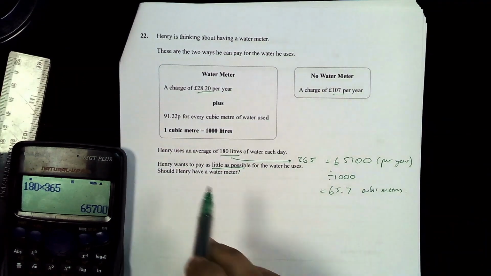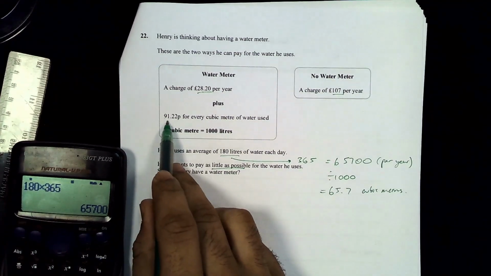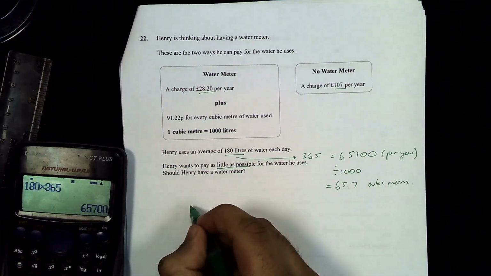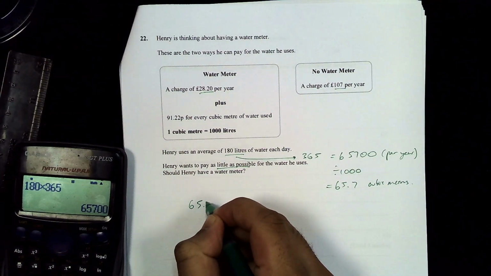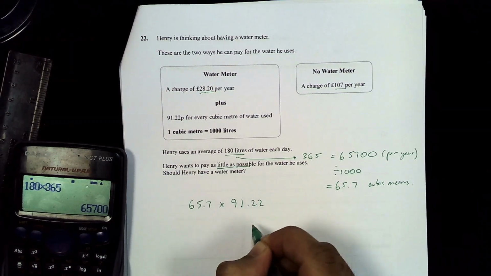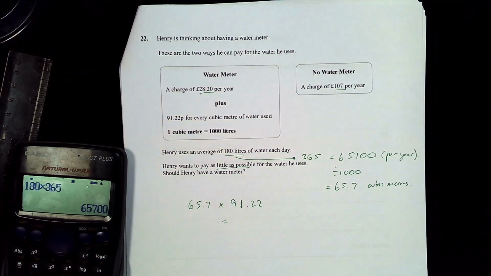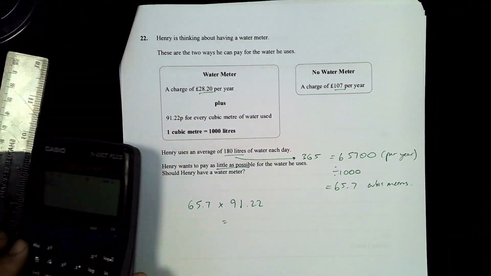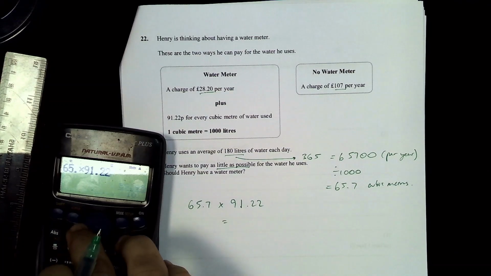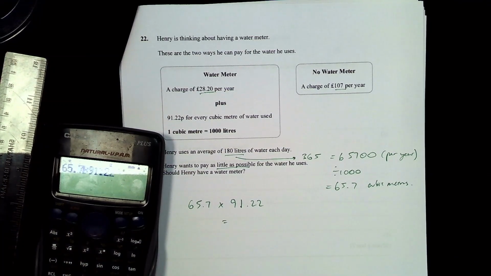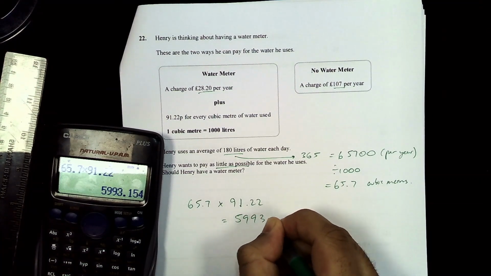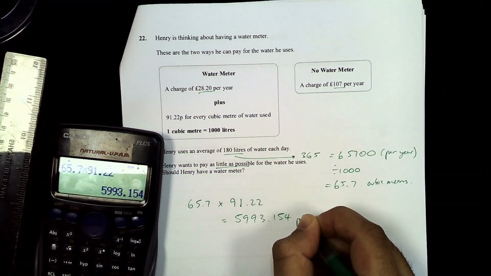Okay, now you have to charge 91.22 pence per cubic meter. So for each one of these, he gets charged 91.22 pence. So let's work that out. 65.7 times 91.22. That gives me 5993.154, and that's pence, remember.